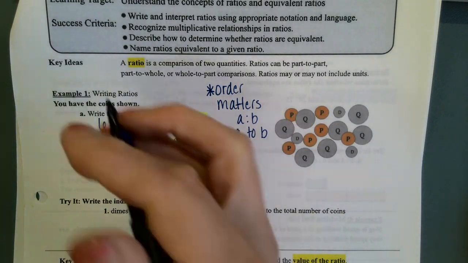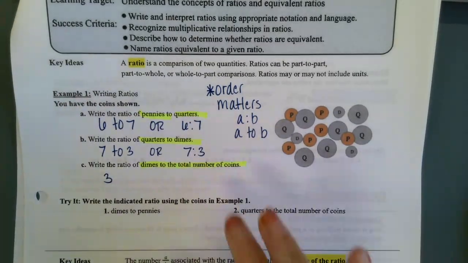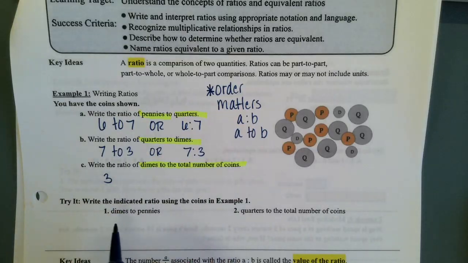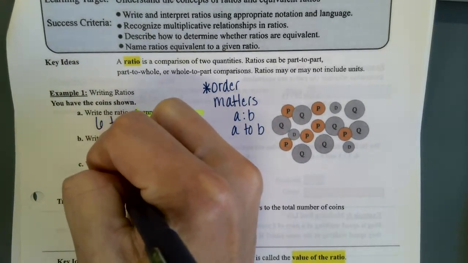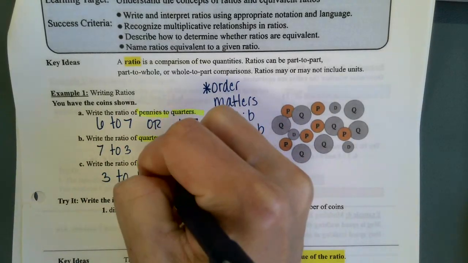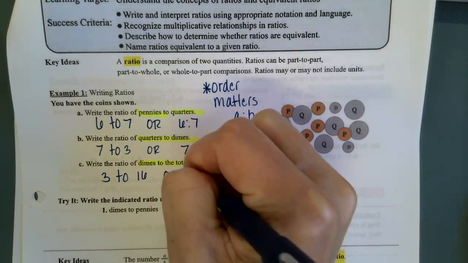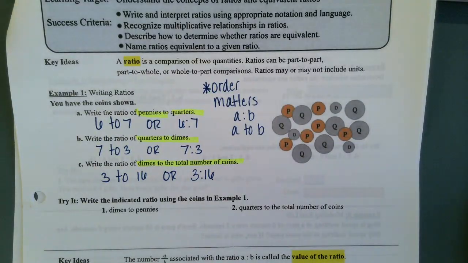So there are 3 dimes. You can count all the coins or add what we have here, and it comes up to 16. So I would have 3 to 16, or 3:16 this way.